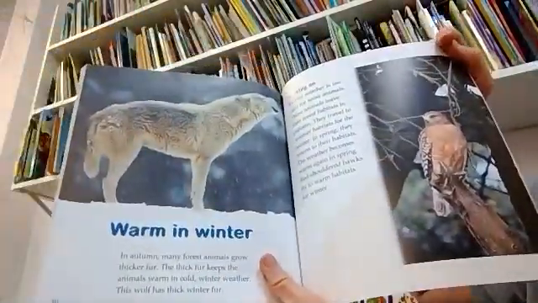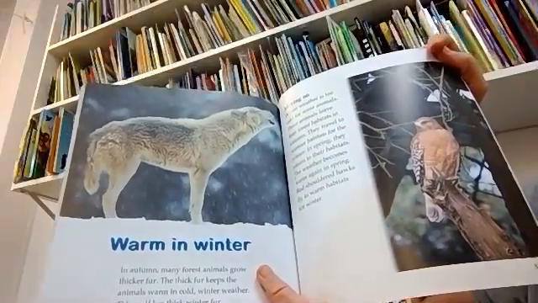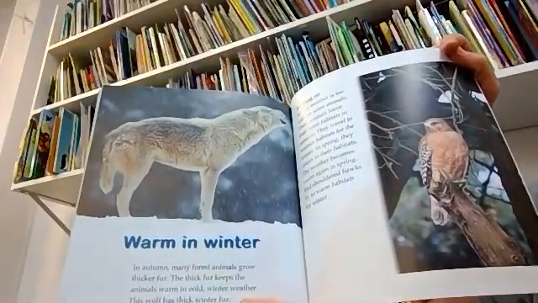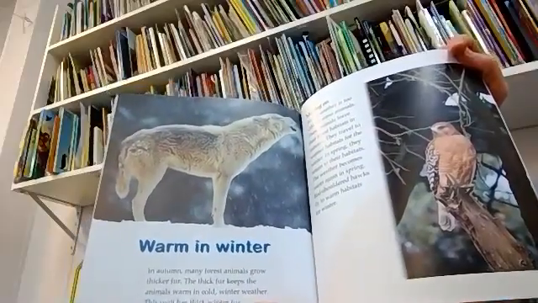In autumn, many forest animals grow thicker fur. The thick fur keeps the animals warm in cold winter weather. This wolf has thick winter fur.